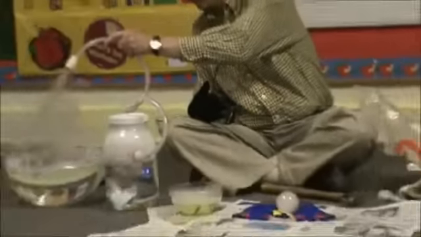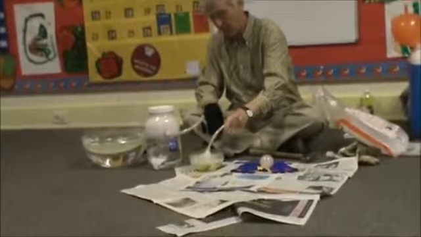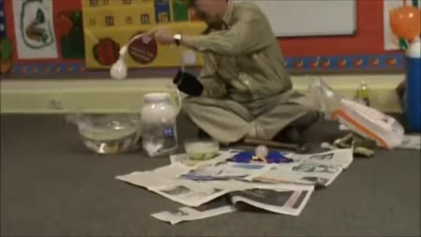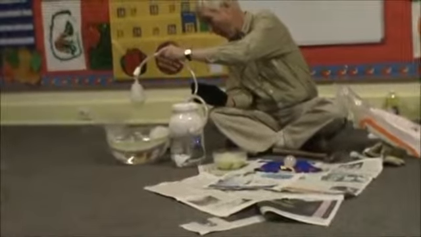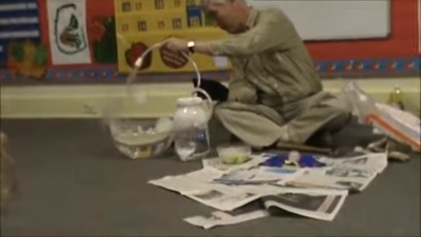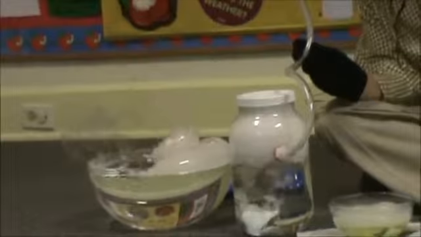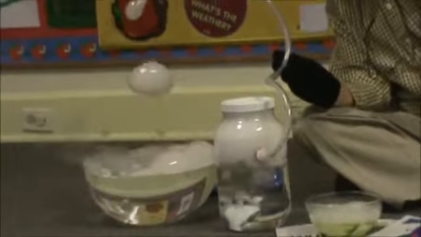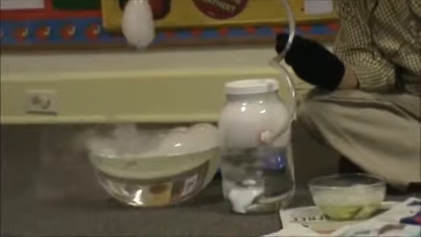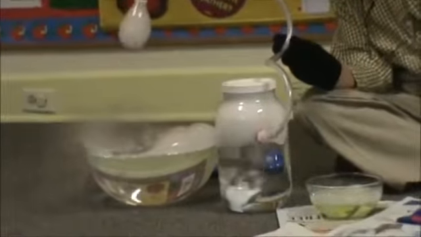Now, I wonder what would happen if I blew a bubble and tried to put it in the water. Look. Oh, it bounced. Look at that. It's like a bubble maker. All that popping. Look at that. They're bouncing around on there and popping.